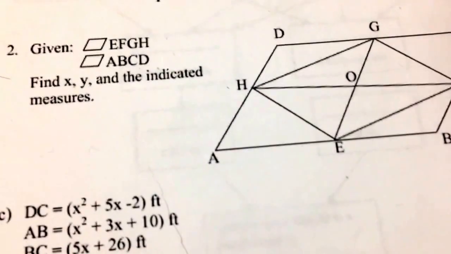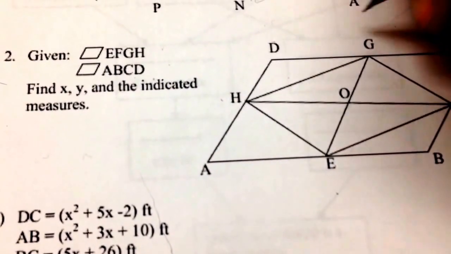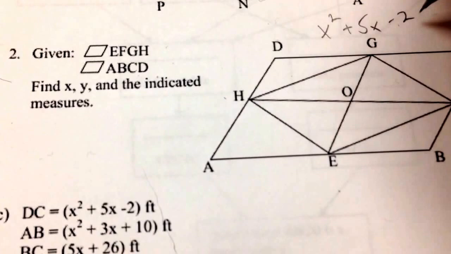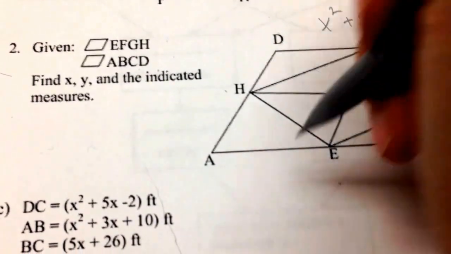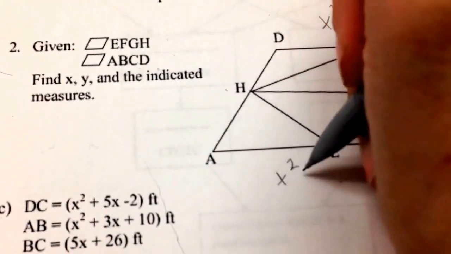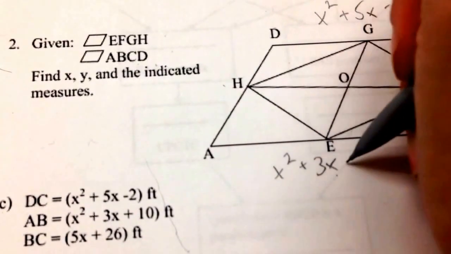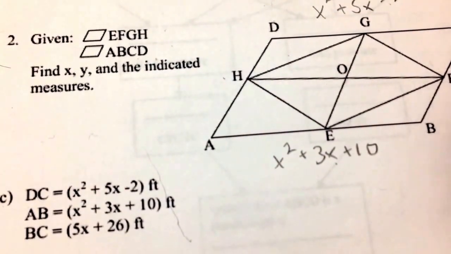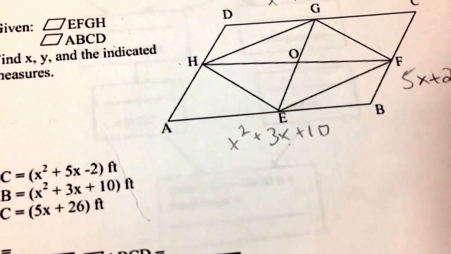Alright? So first off, we have DC is x squared plus 5x minus 2. And we know AB at the bottom is x squared plus 3x plus 10. And this one over here is 5x plus 26.